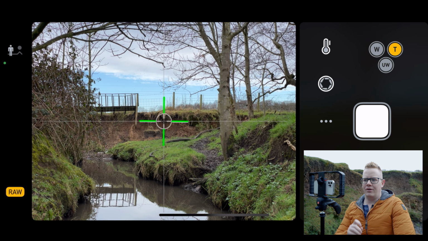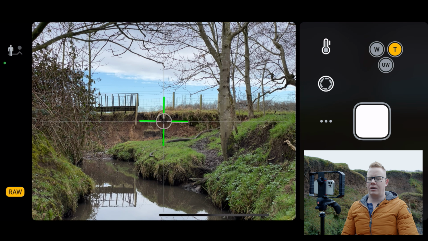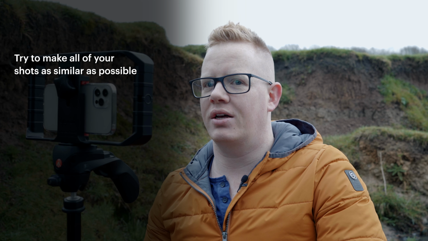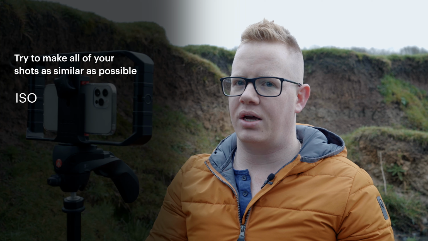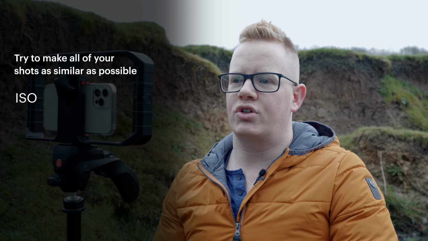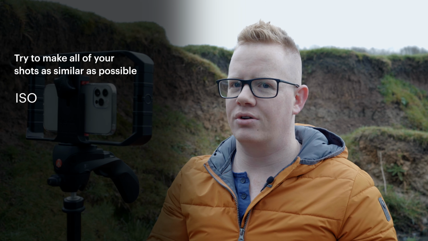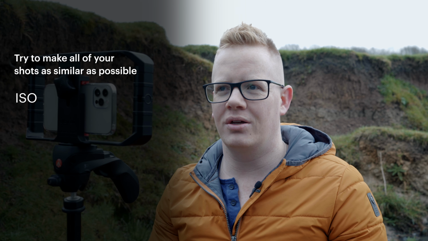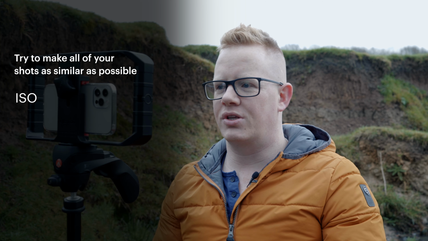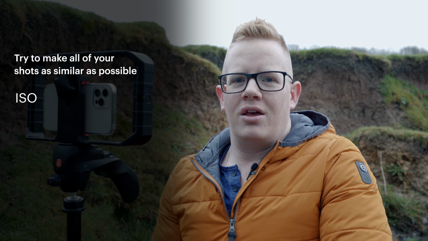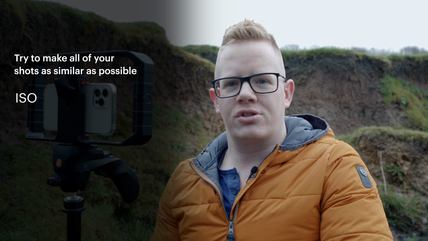There is a fundamental rule, or more like a goal, that I want to discuss first, and that is all your shots should be as similar as possible. Obviously the exposure is going to change, but literally everything else should be identical. That includes image quality, so that's ISO. Your ISO should stay exactly the same. If you try and merge a low ISO photo with a high ISO photo, it doesn't work out very well. You often get patches of noise in otherwise smooth areas. It's not a good look. So keep your ISO exactly the same.